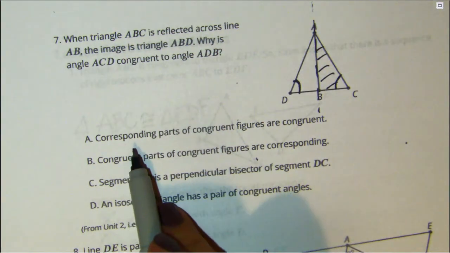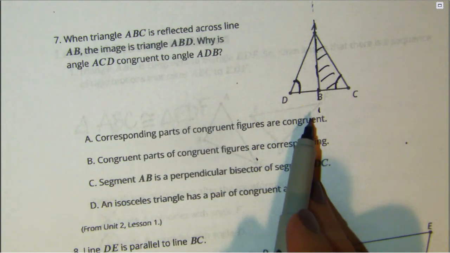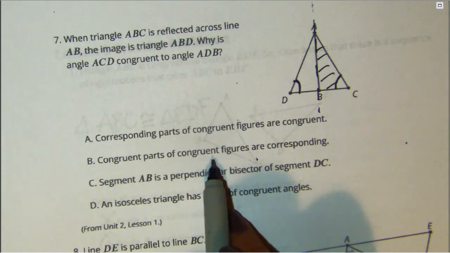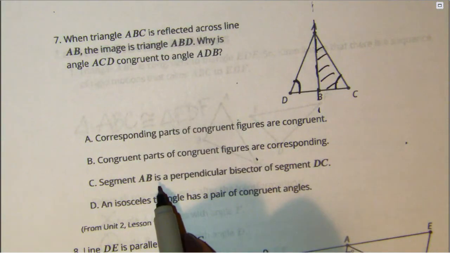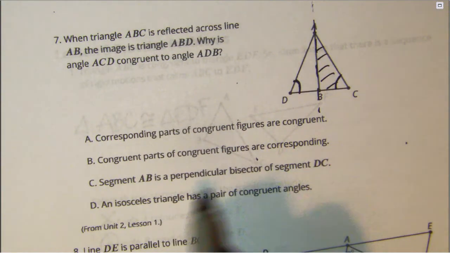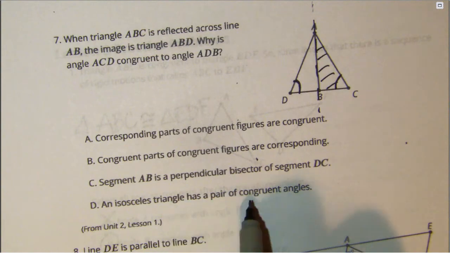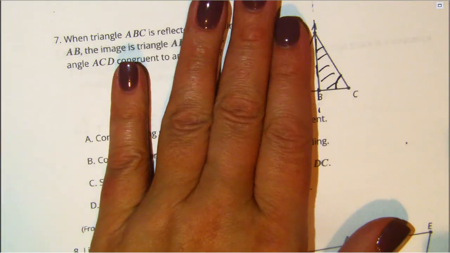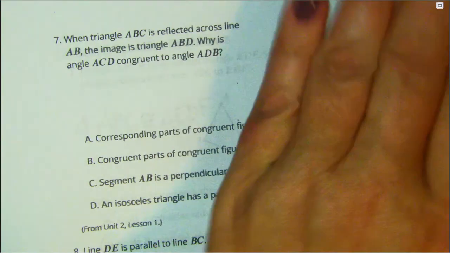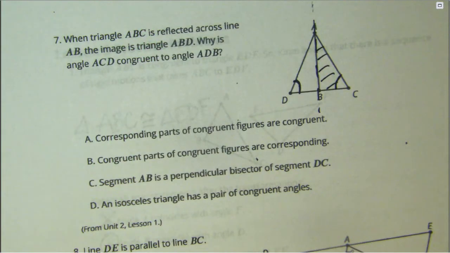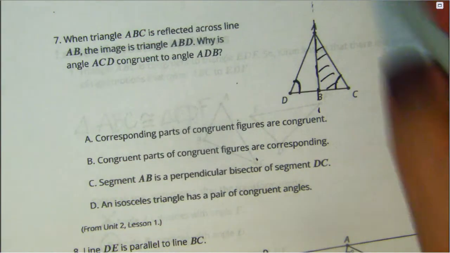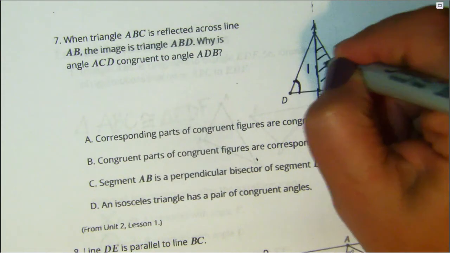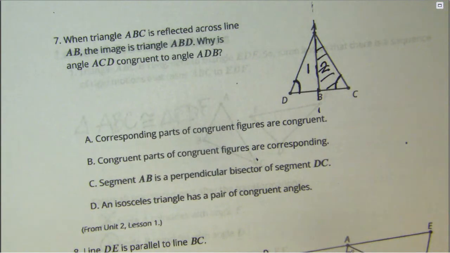My choices are corresponding parts of congruent figures are congruent, parts of congruent figures are corresponding, segment AB is perpendicular bisector of DC, and isosceles triangle has a pair of congruent triangles. Well, first of all, because I did a rigid motion, a reflection, these two things are guaranteed to be congruent. So these two, 1 and 2, are congruent. That means all corresponding parts of those two triangles are congruent. The corresponding parts of congruent figures are congruent.